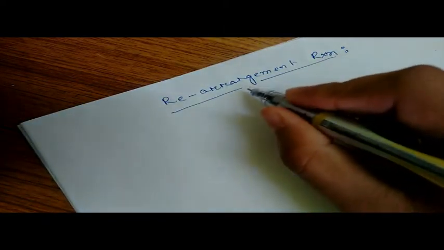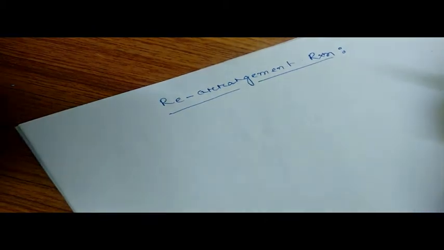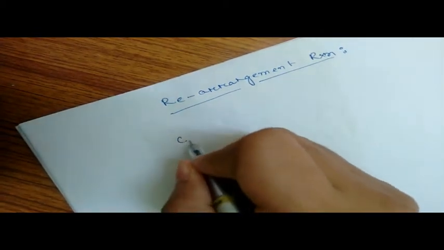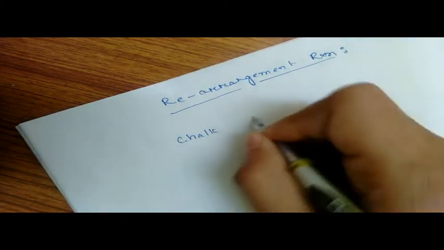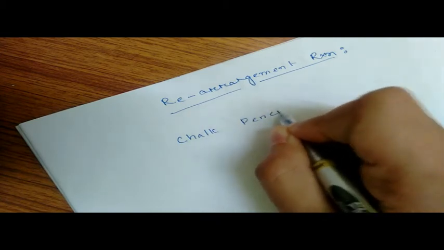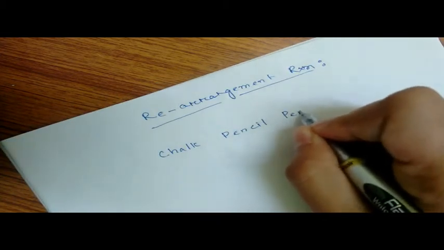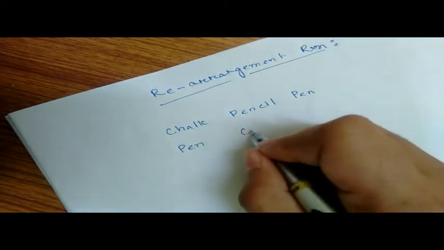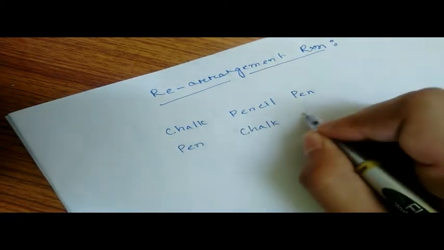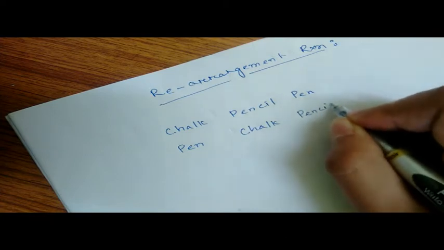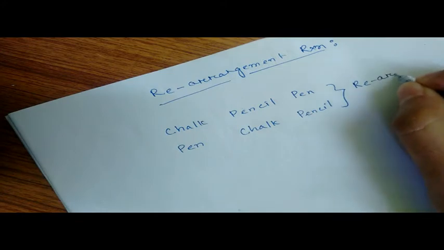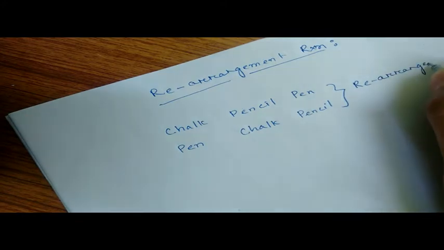So before discussing rearrangement reactions, what should be the first question that comes to our mind? That is, what is rearrangement? So let's take an example. If we take a chalk, a pencil and a pen, and we arrange them again in this way, then we can call this an example of rearrangement.